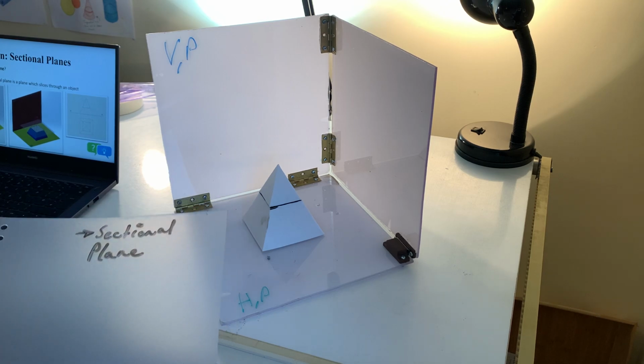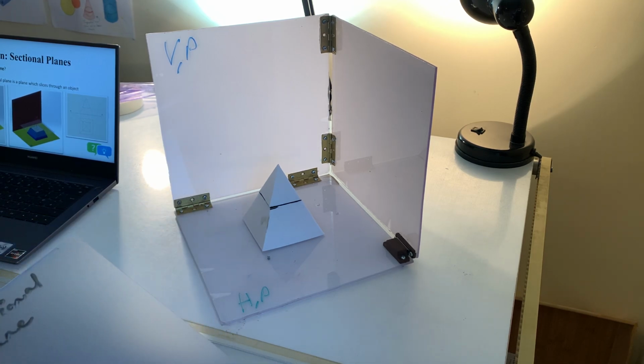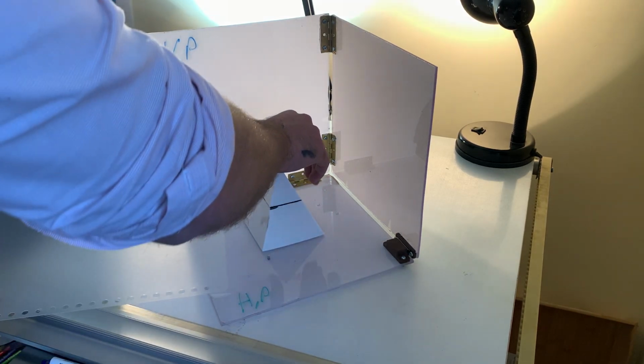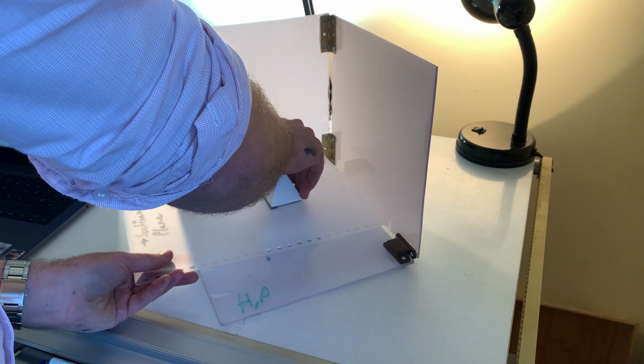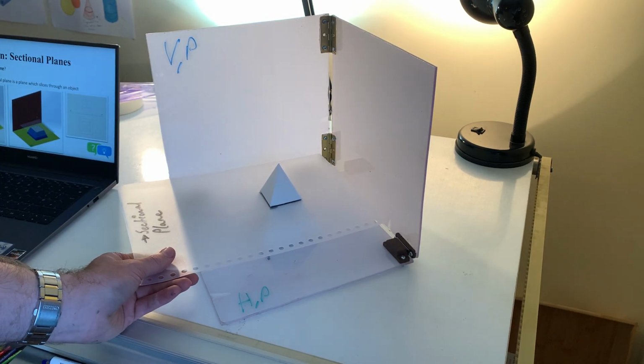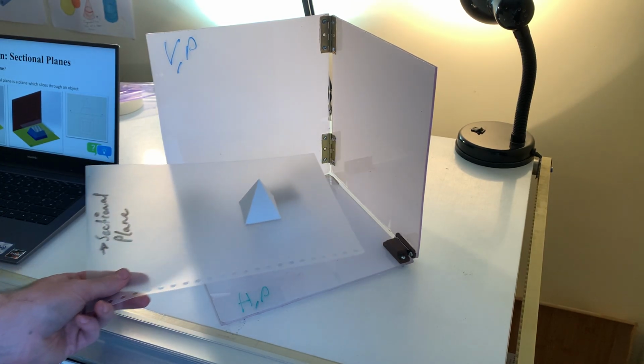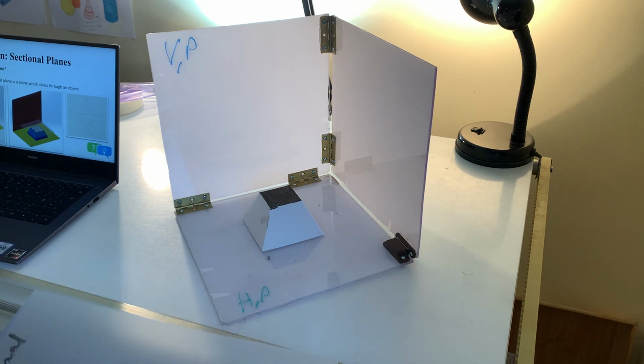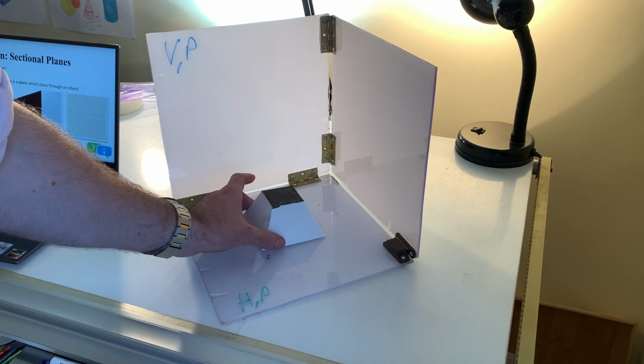So the first cut we're going to do here is a horizontal cut. As you can see, this is a horizontal cutting plane. It's going to slide through our square-based pyramid like so, and what it's going to do is remove the top section of our object, leaving us with the section you can see here.